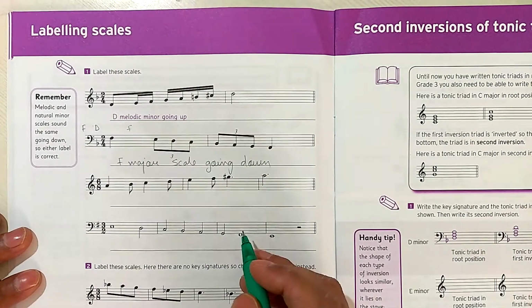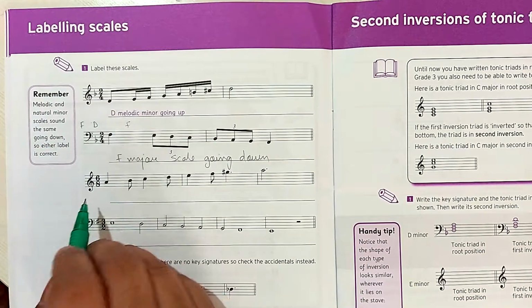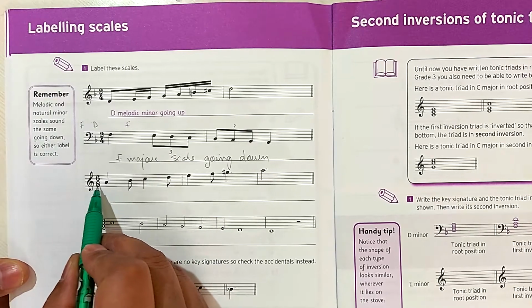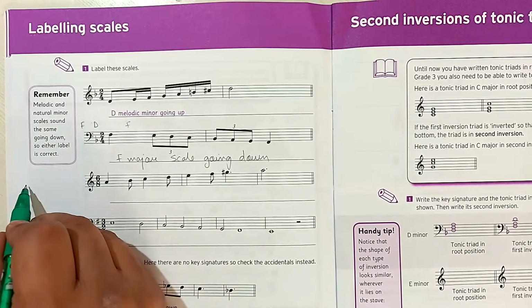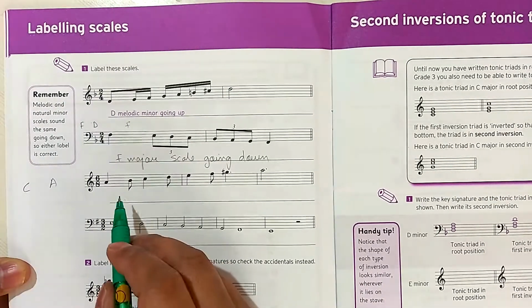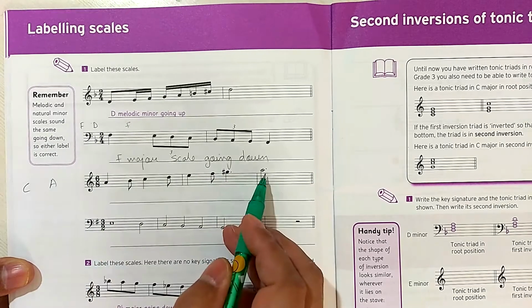Yes, now let's come to the next one. Next one, we have a treble clef, and in the treble clef they have no key signature. That means it's either C major or A minor. First confirmation, I check the tonic note and the last note.